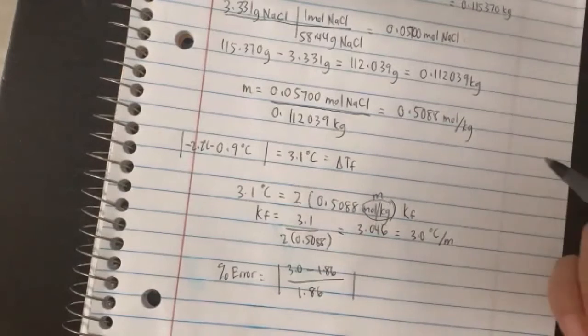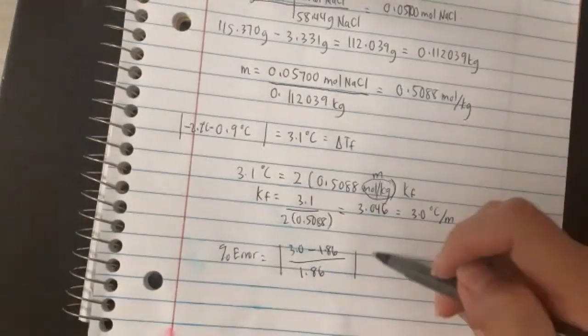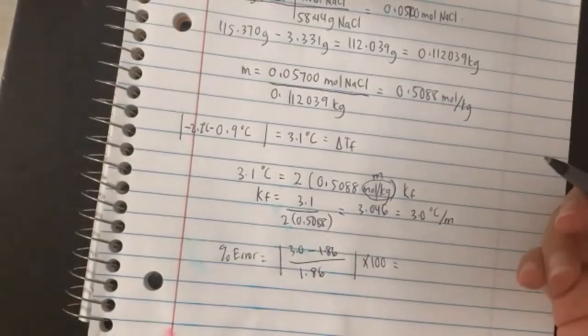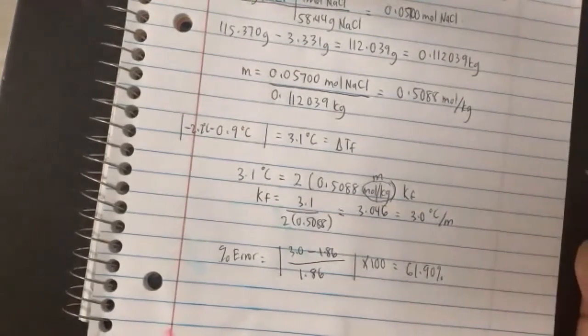If the book says it's 1.853, go ahead and use that value as well. But either way, we take less than 10 percent. In this case, it's a really big error, 61.90%. But in your case, it will probably be smaller. Hopefully this helps. Good luck.